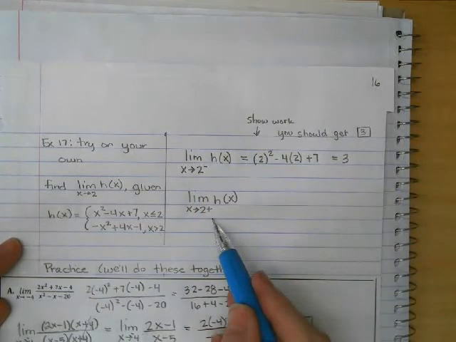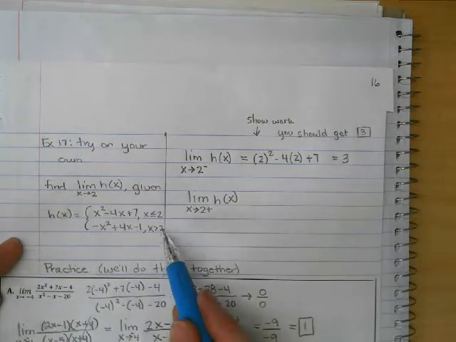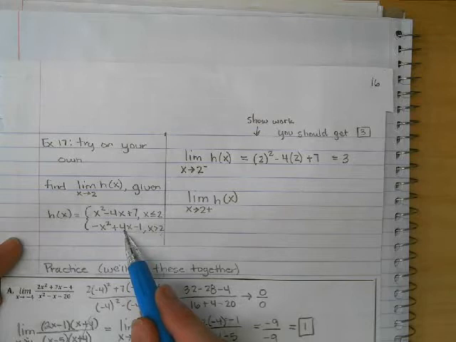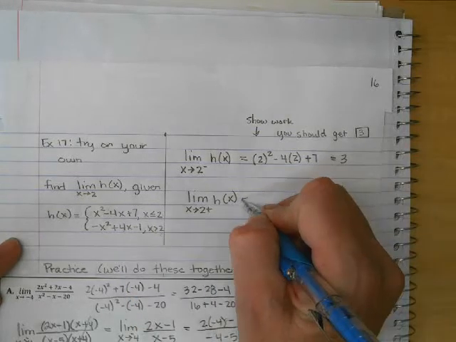Now I'm going to do the limit as x approaches 2 from the right. So as I'm coming from the right, I'm doing values of x that are greater than 2 right there. And don't worry that it doesn't say equals, because we don't really care what's happening at 2, just as we're approaching 2. So I got to use the bottom one, and I'm going to do direct substitution.